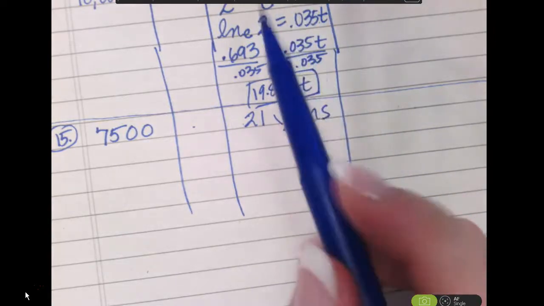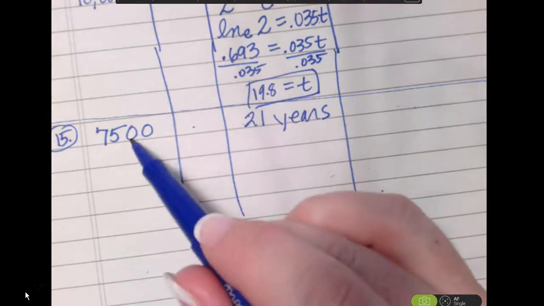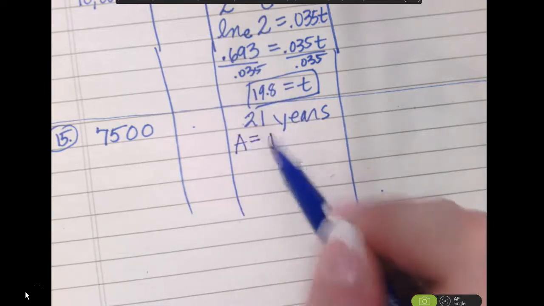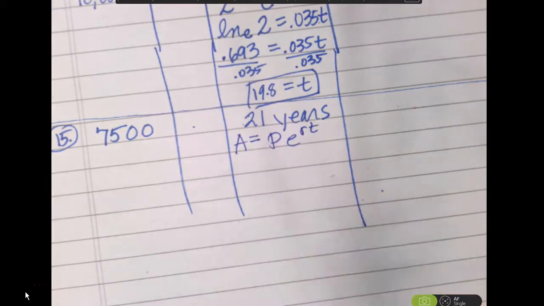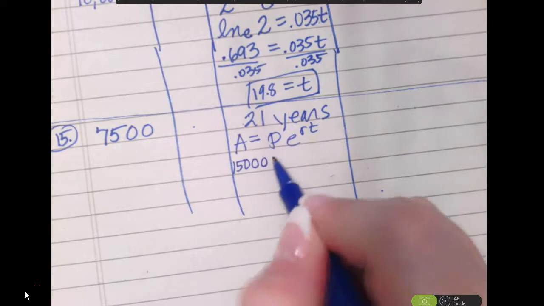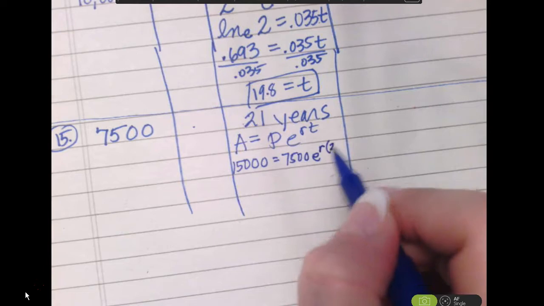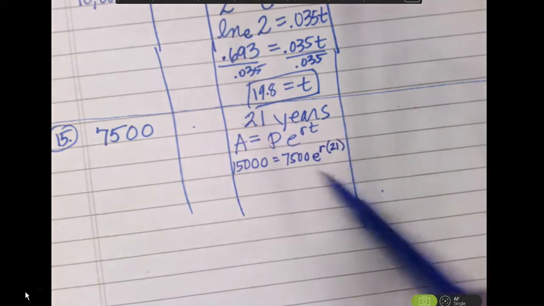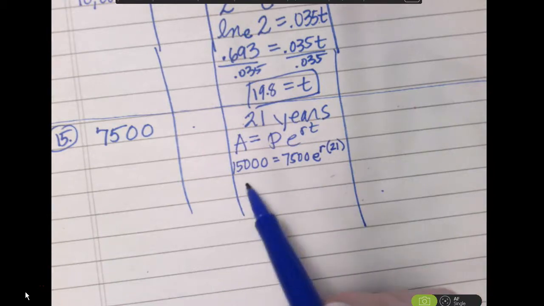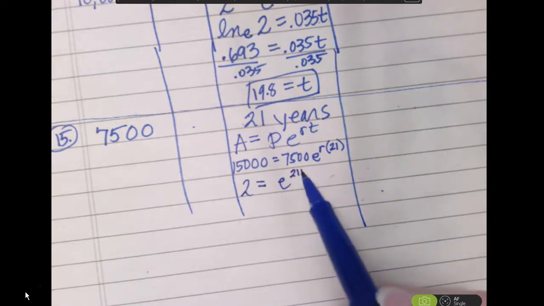So in my time to double problem, I know my final amount will be double of the 7,500, my initial. So I'm going to show you why that works to put a 2 right there. So I would have 15,000 equals 7,500 times e to the r, and then t is 21 this time. So you can see I still only have one variable in the equation, which is why I'm able to solve it. So divide both sides by 7,500 and I get 2 equals e to the 21r.